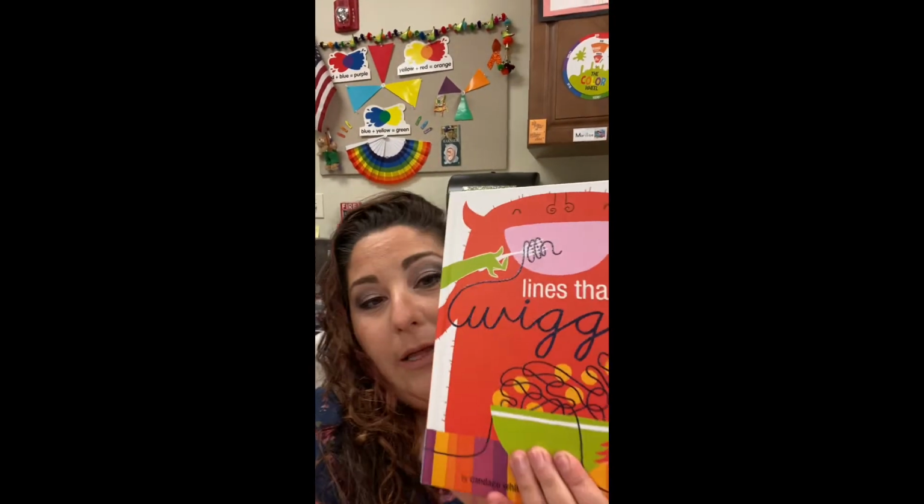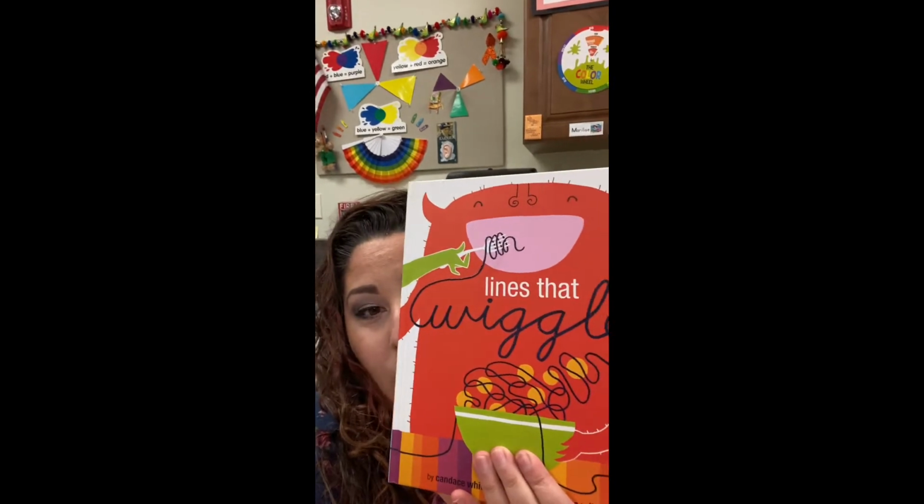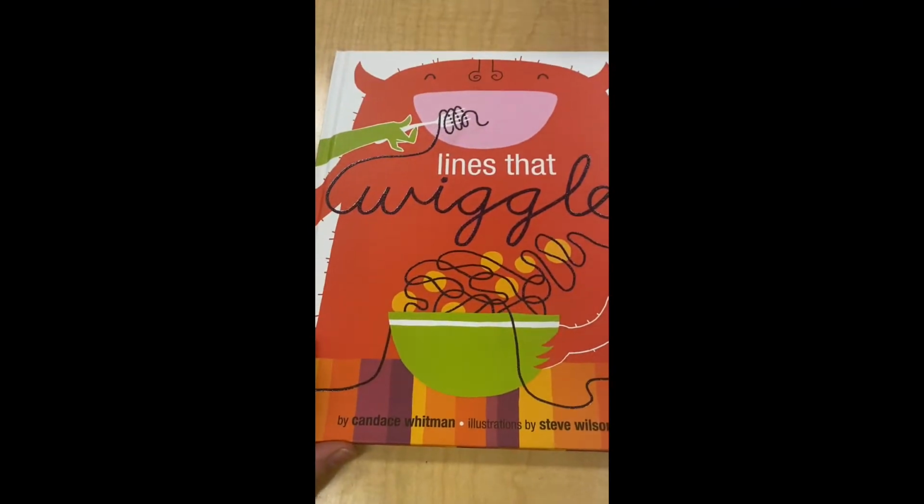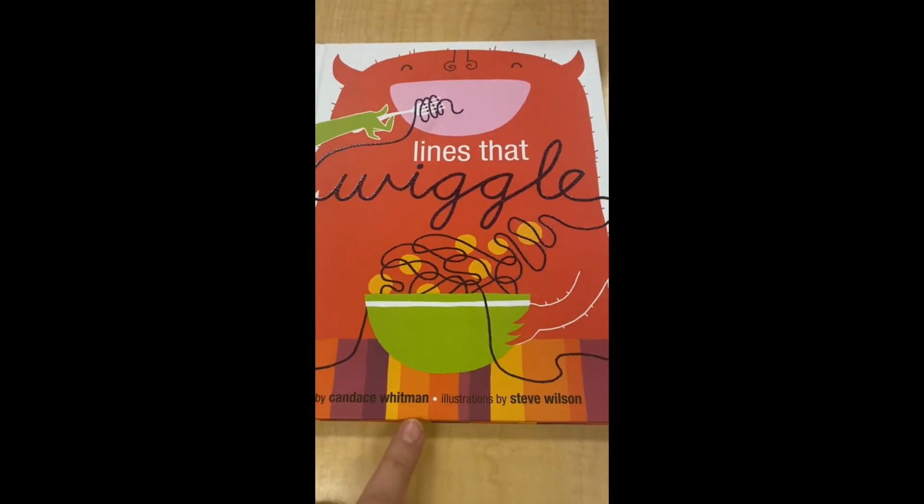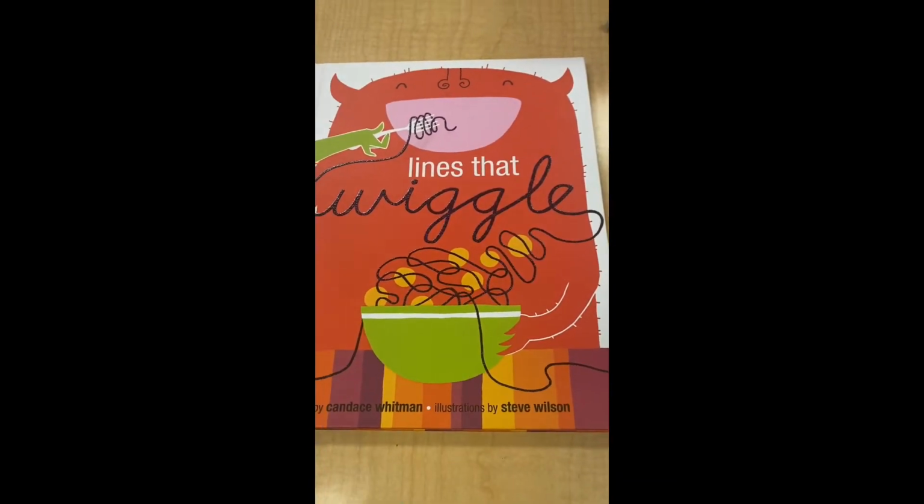And so a line is a dot that went for a walk. Paul Klee is a famous artist that said that. So we're going to start with reading this book. And this book is called Lines That Wiggle. Are you ready? All right, here we go. Lines That Wiggle by Candace Whitman and illustrations by Steve Wilson.